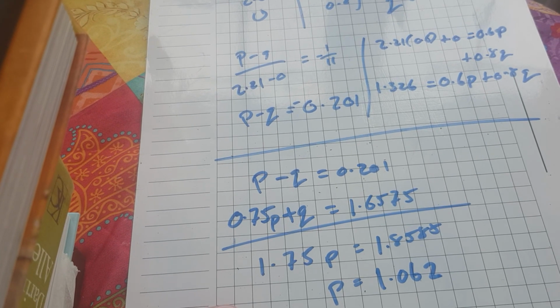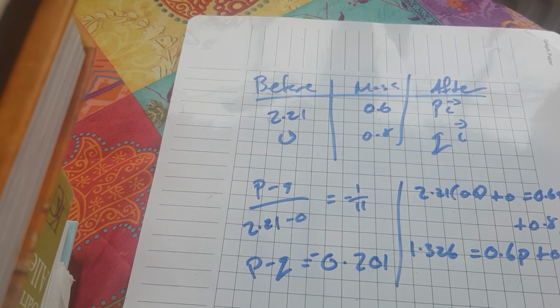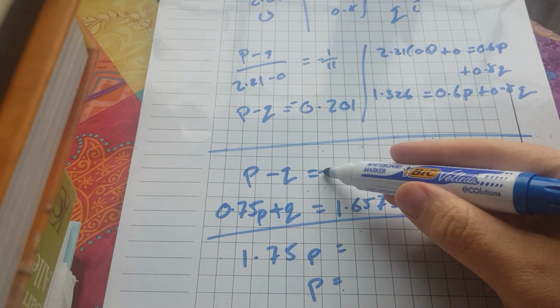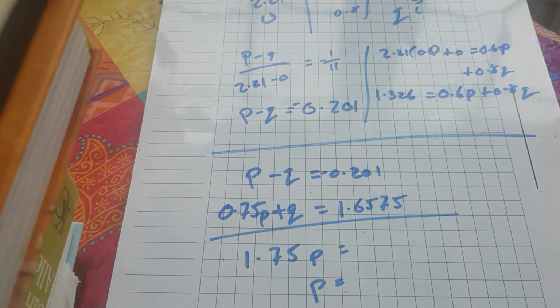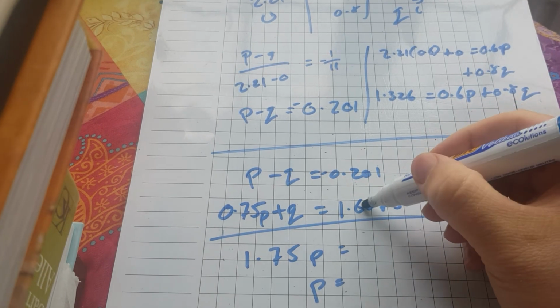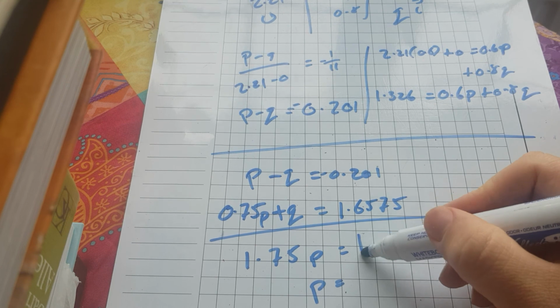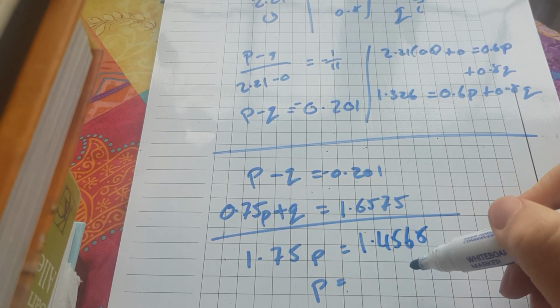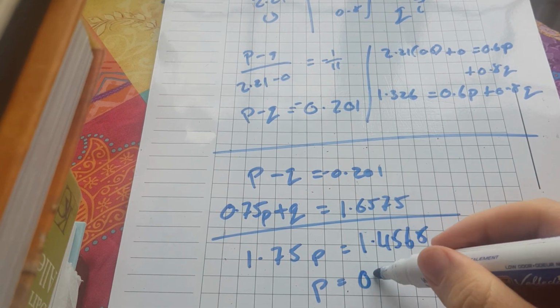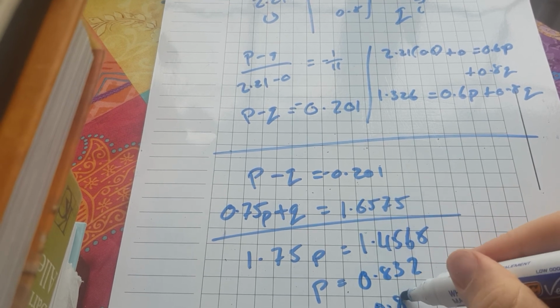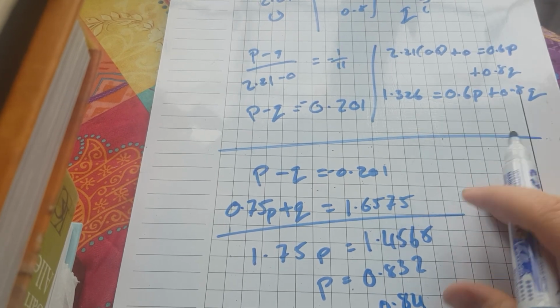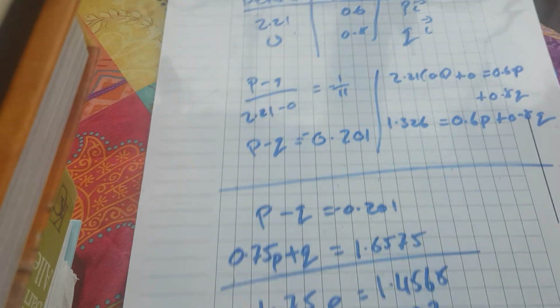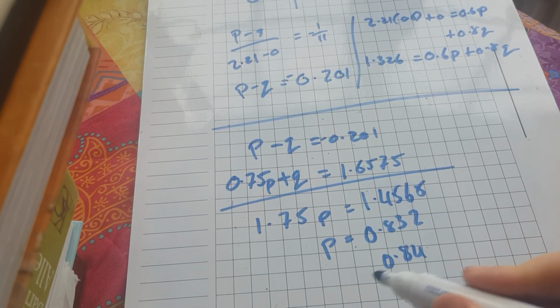Oh, we're a bit off there actually. Okay, apologies. This was supposed to be negative. I didn't see the negative there. So when I subtract, 1.6575 minus 0.201 is 1.4565. When I divide that by 1.75, I get 0.832. Now, I think it's 0.84 on the back of the book, which shows I'm a decimal point off by rounding. So maybe we won't be lazy in future. We'll do root g over 2 here and keep our answers nice and accurate. Then to find q, sub in for p. Alright, so we can all do that.